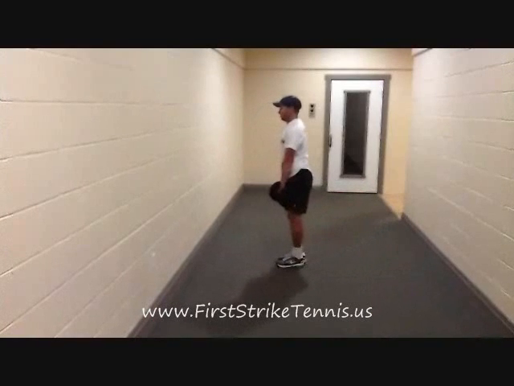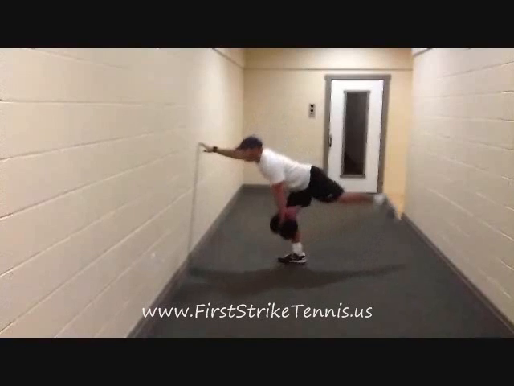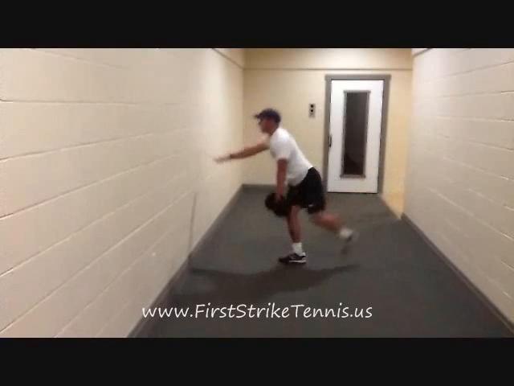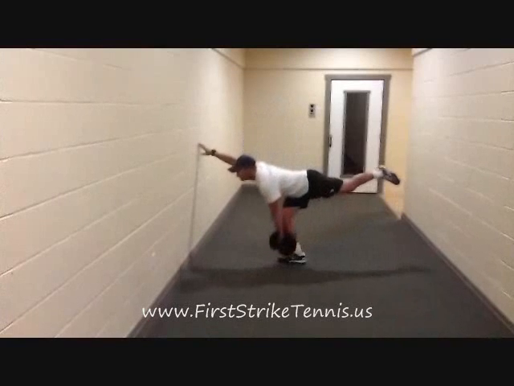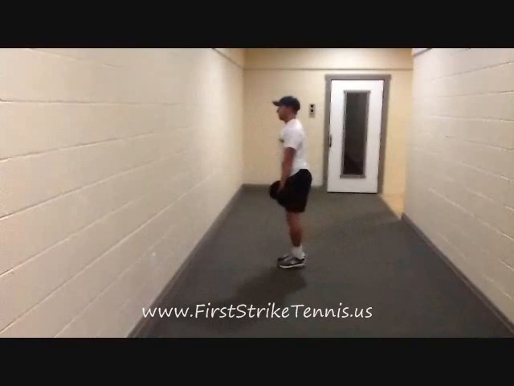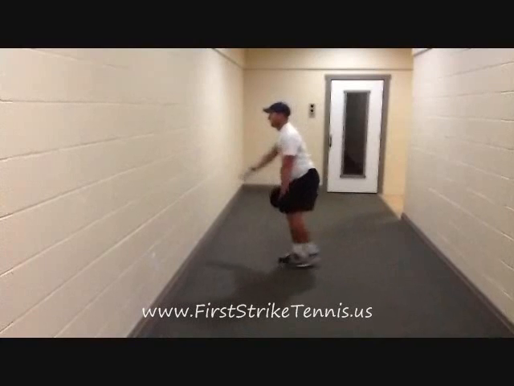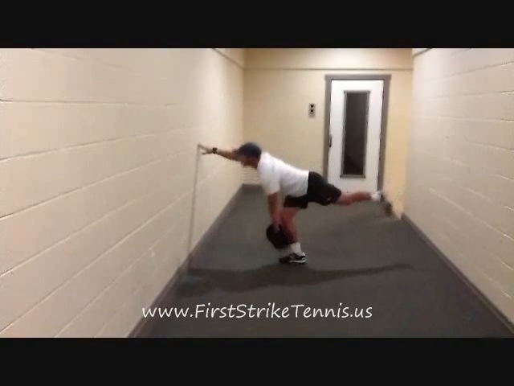And what we're going to do here is simply hold the weight, use the wall for balance, and I'm going to keep my planted foot on the ground with a very slight bend in it. We don't want a completely stiff leg. We want a slight bend in the knee here, and this is going to really help us target that hamstring. And again, the wall is there for balance.